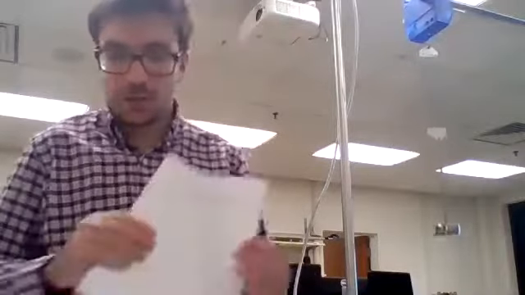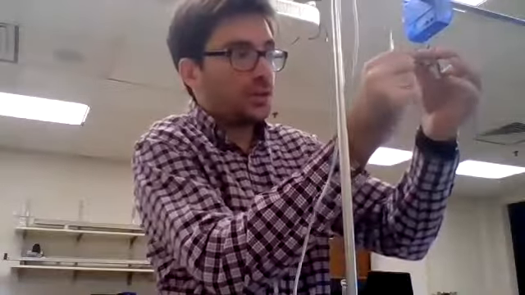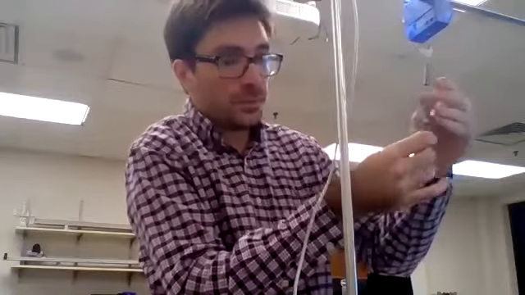And let's see, yeah, you can see that a little better here. If we now remove one of the springs, you can see that it will extend the other spring much further than even I'm comfortable with.